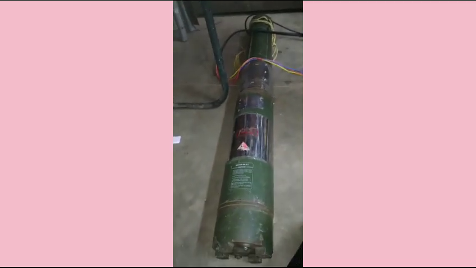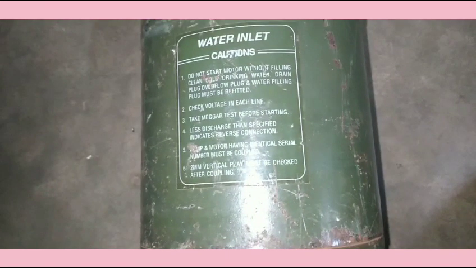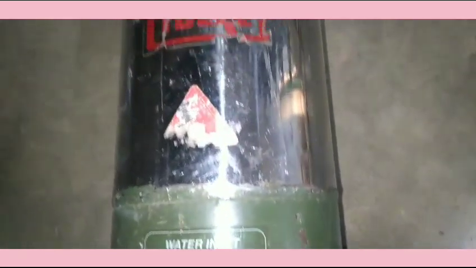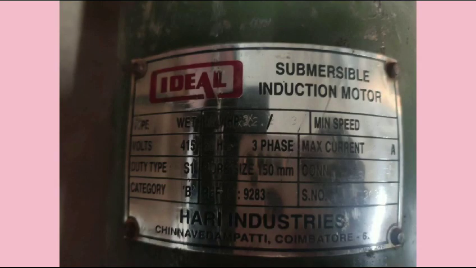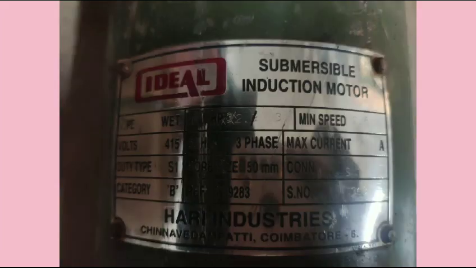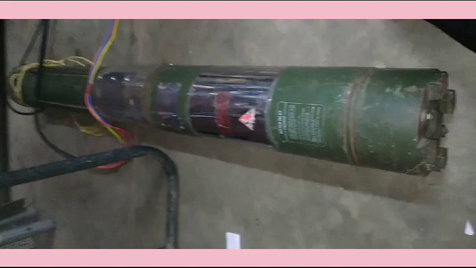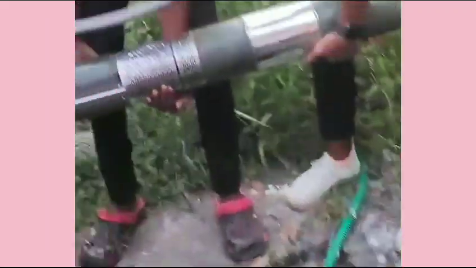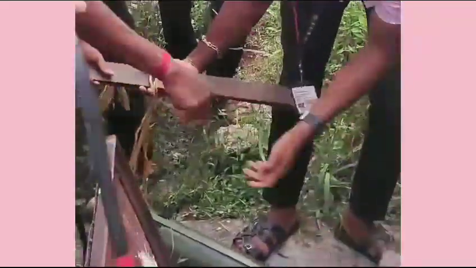This is the submersible pump we have in our college lab. So let's observe its parts one by one. Me and my classmates conducted the experiment of working condition of a 3-phase 415 volt submersible pump with a suitable starter. So now let us watch the video of it.